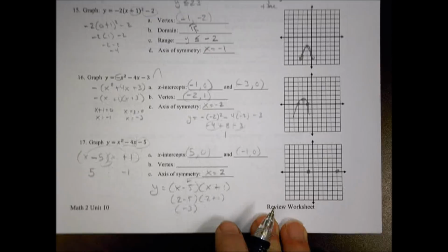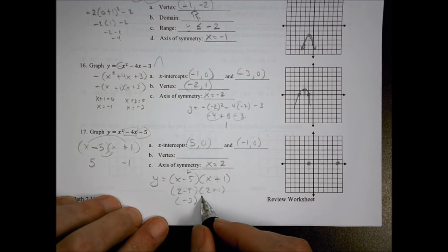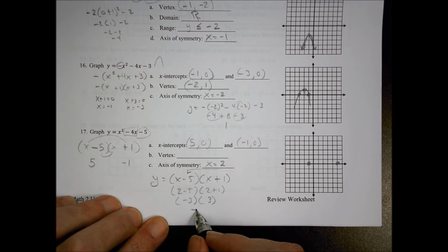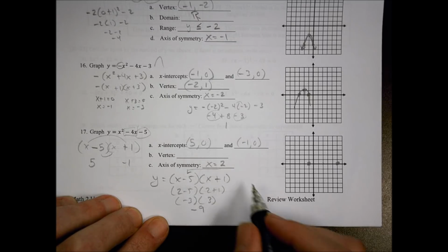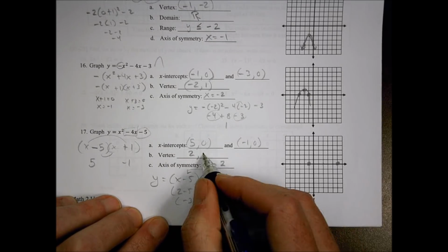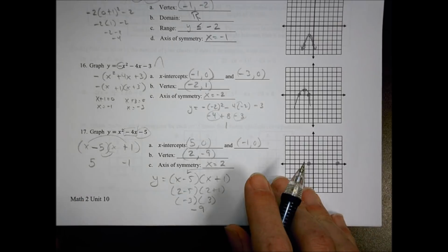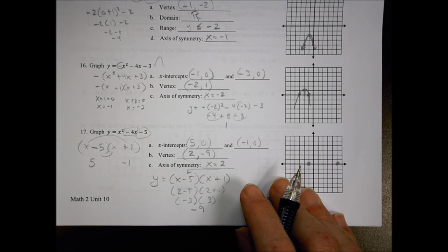2 minus 5 is negative 3. Oops, ran out of page there. And then 2 plus 1 is positive 3. That equals negative 9. So when x is 2, y is negative 9, and that becomes my vertex for that one right there. All right, cool. Let's turn the page and look at number 18.